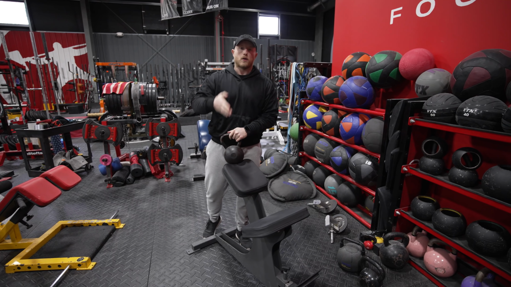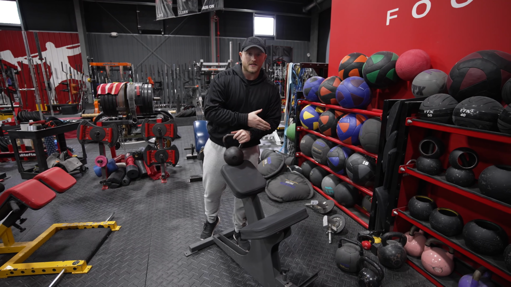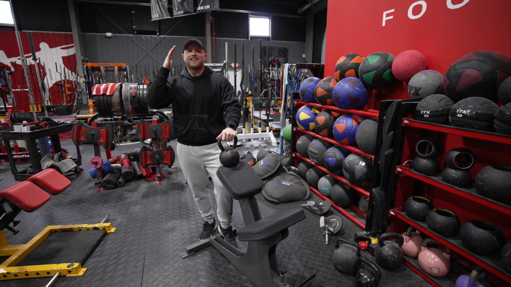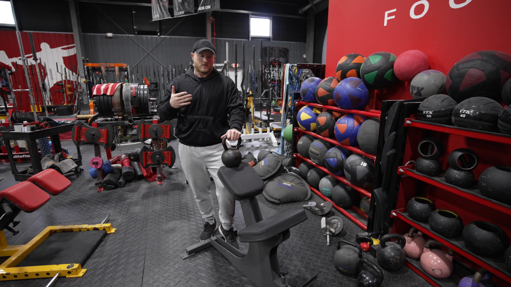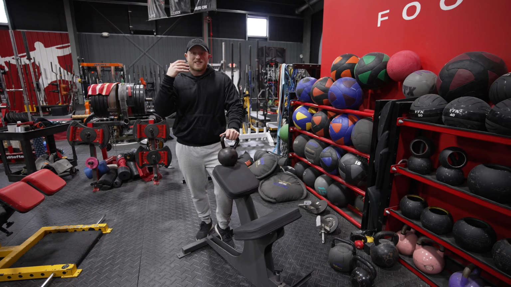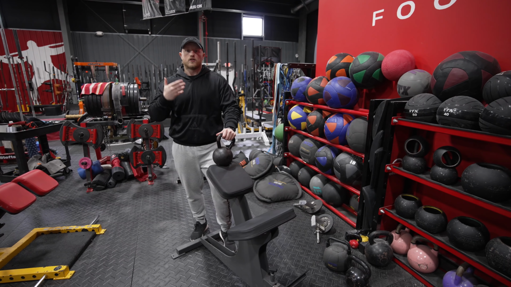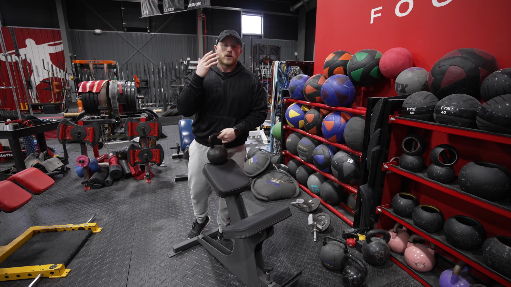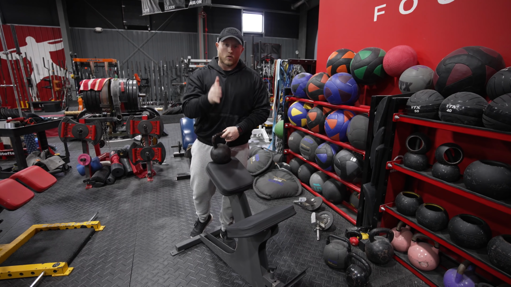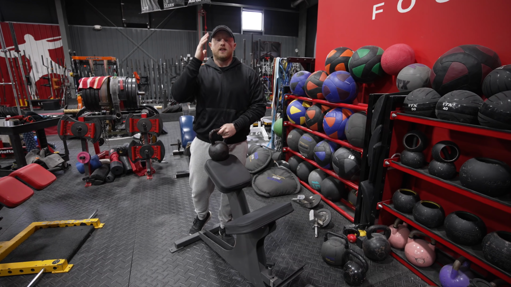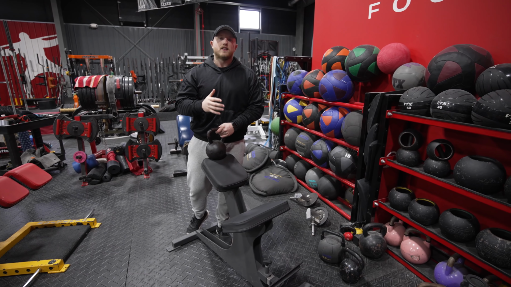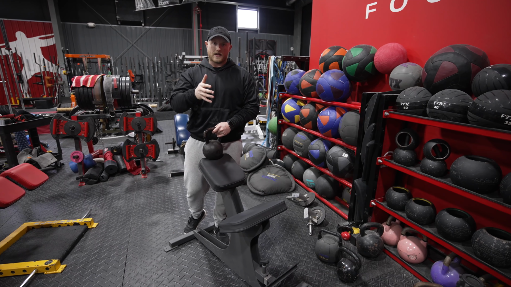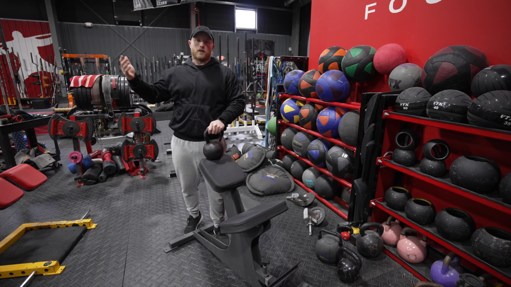So we went from our isolated exercises. Now we're going to start focusing on the integrated exercises. So first and foremost, we have our static integrated core exercises. When we talk integrated, we mean that the core is not the primary focus of the exercise, but rather it is a portion of the exercise that you'll be getting benefits from by doing it.